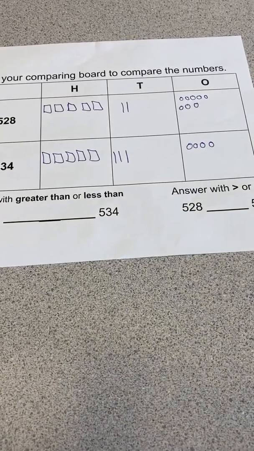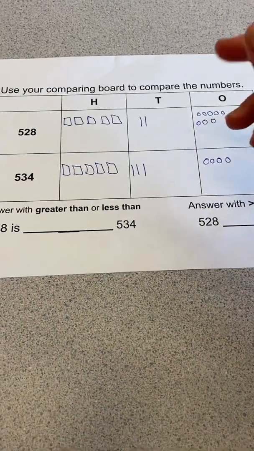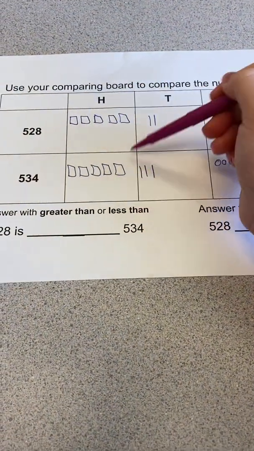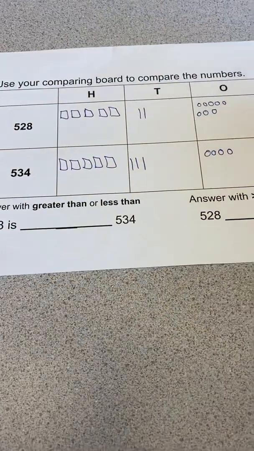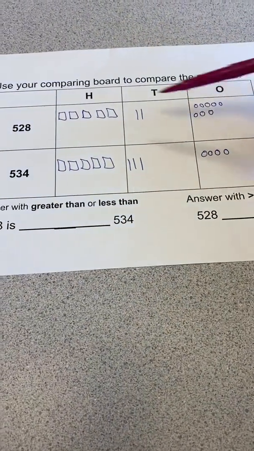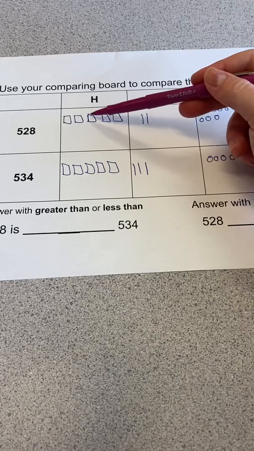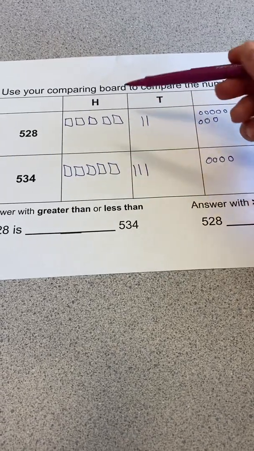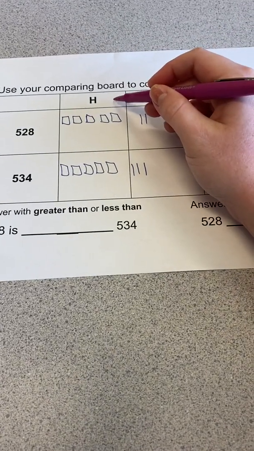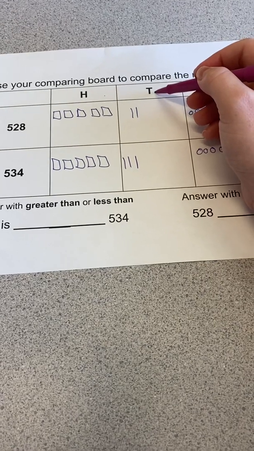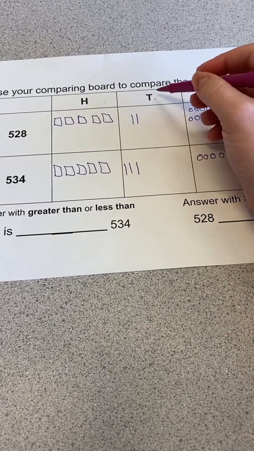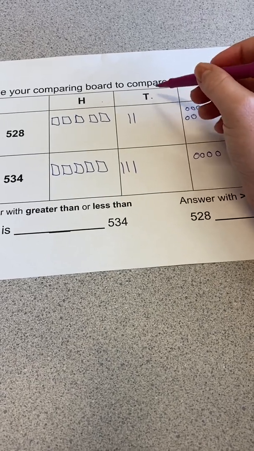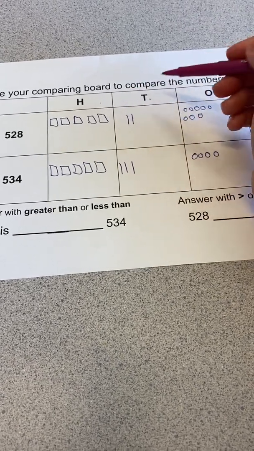So when I start to compare, I'm going to start comparing in the hundreds place because that's the greatest value. So I'm going to look at my numbers that I've already sketched out. And I notice that both of my numbers have 500s, which means that those numbers are the same. So I need to go check out my tens to figure out where my numbers differ, since tens is the next place value, the greatest place value after hundreds.